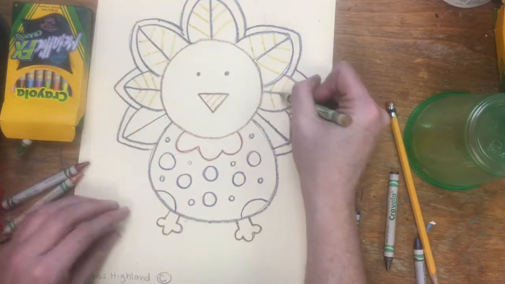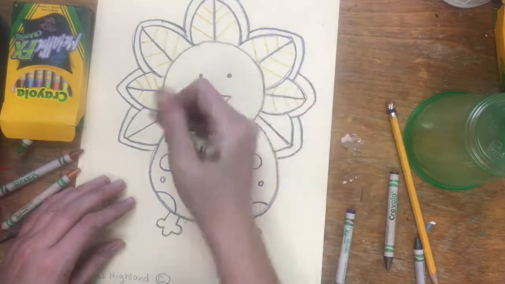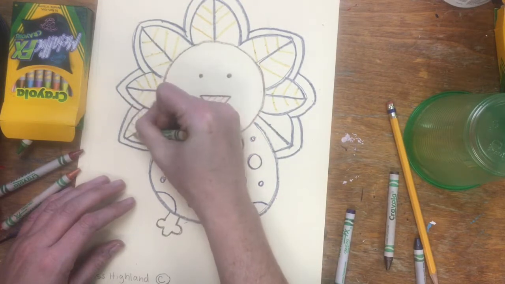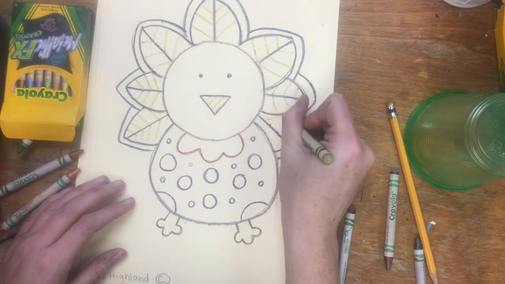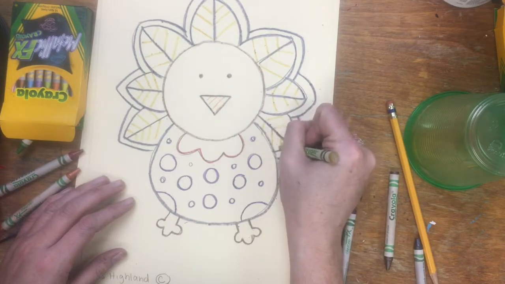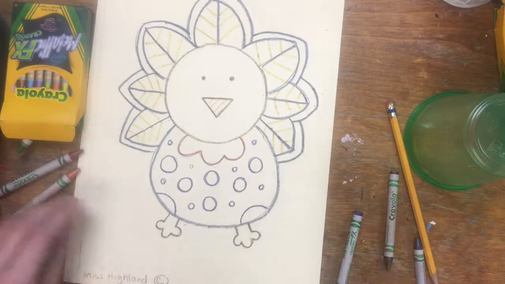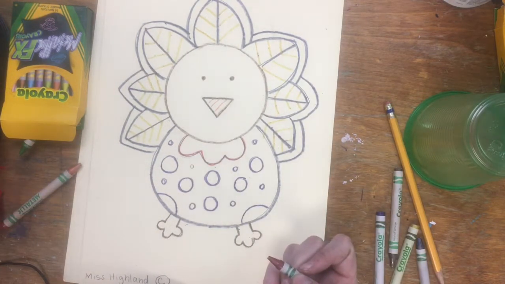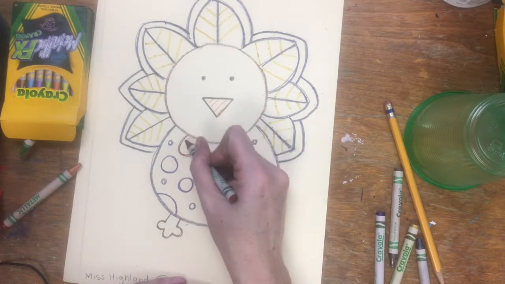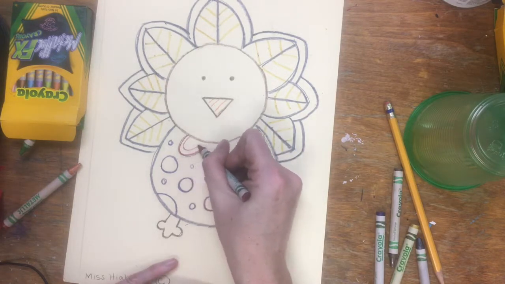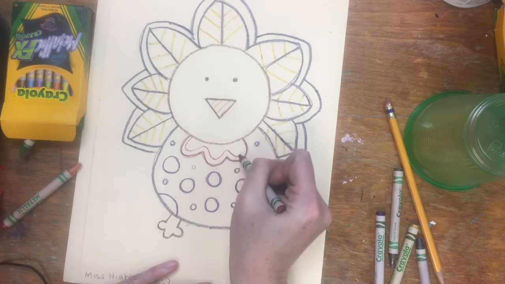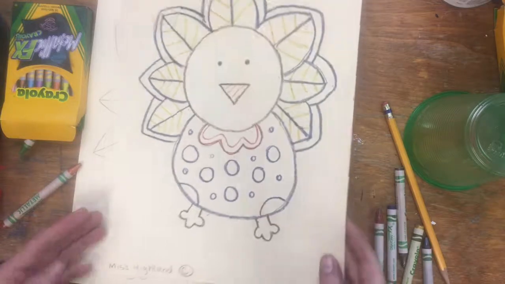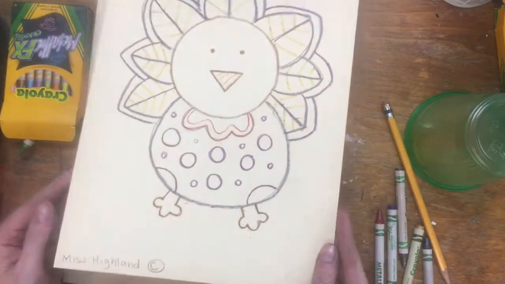I'm just going to use yellow. Later on, I can paint with orange and red for his feathers. And I can also go in here and I leave it like this. We're going to go in and paint these next time.